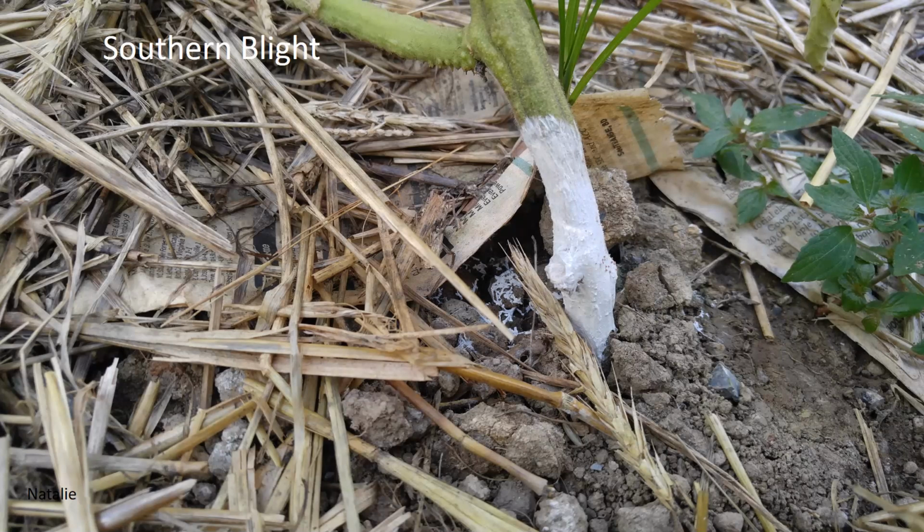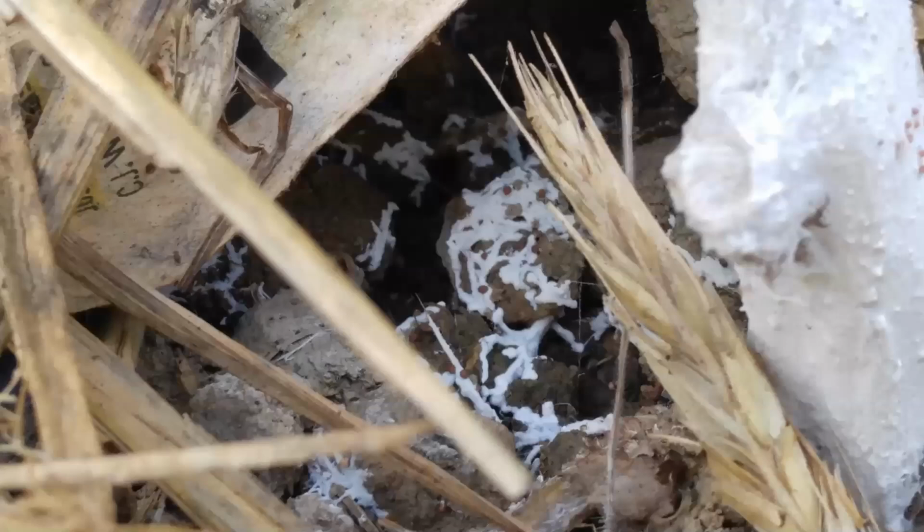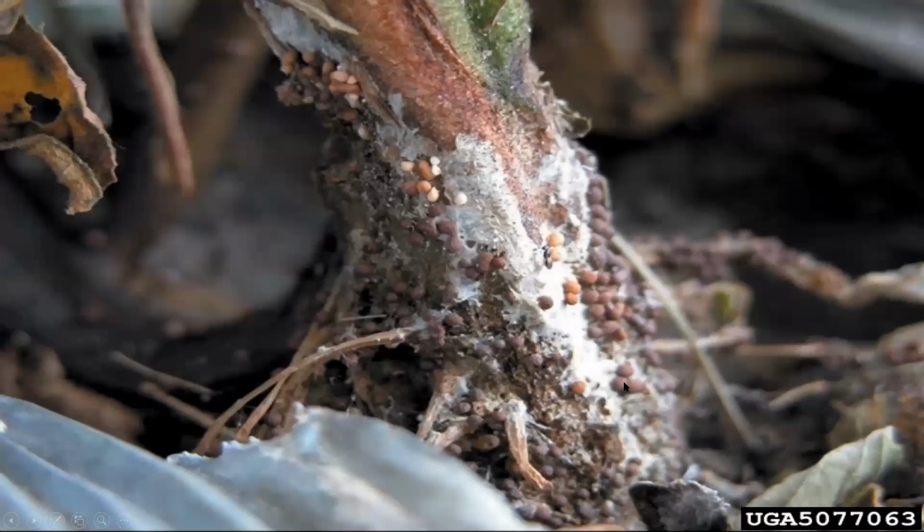It'll wilt and die pretty quickly. It is worse in hot, dry years. And you can see the little seeds that are right there on that one. And here's a better one. It looks like little mustard seeds, but this is actually the spores that are distributed.